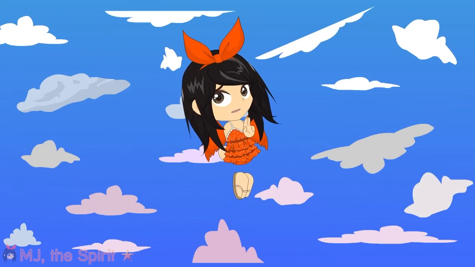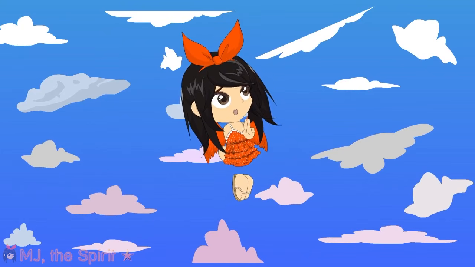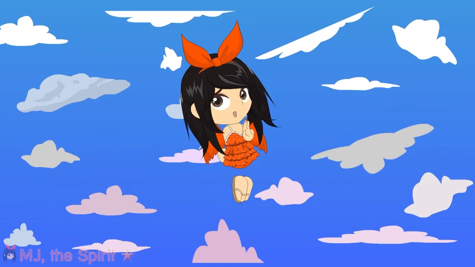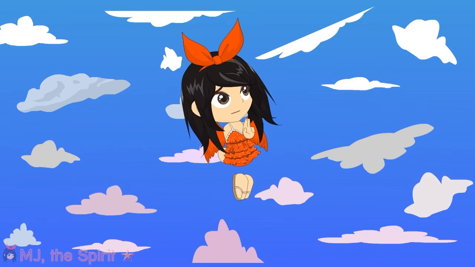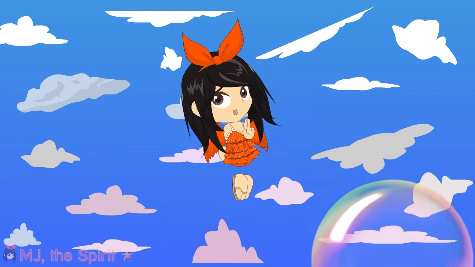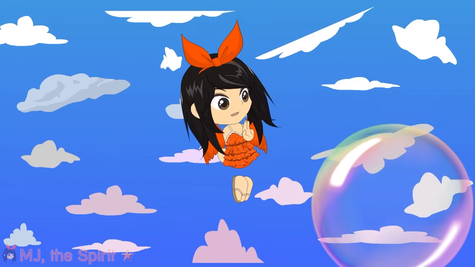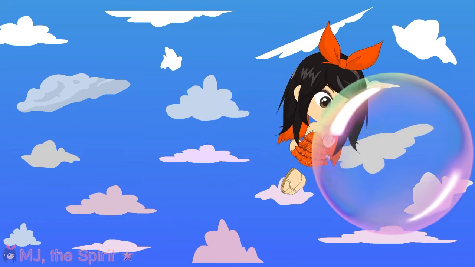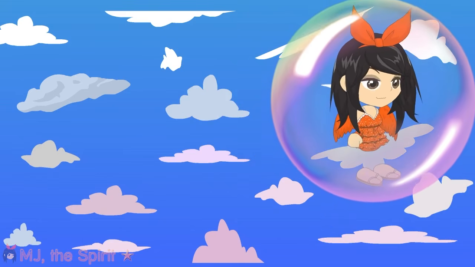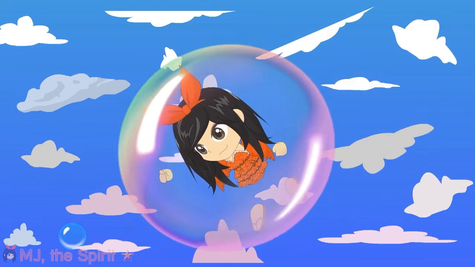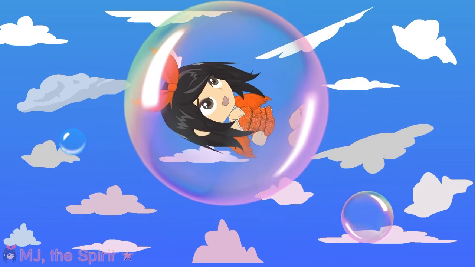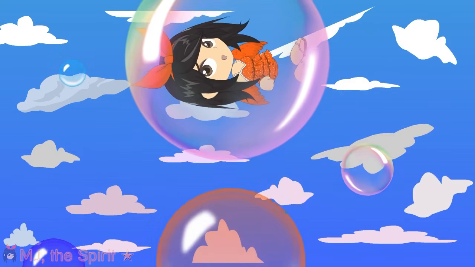Well, that's new. I think I'm in a sky-like void with nothing but the color blue and uniquely colored clouds as far as the eye can see. I don't think there's any ground beneath me. Oh, what's this bubble doing here? This is comforting. And quite peaceful, too.